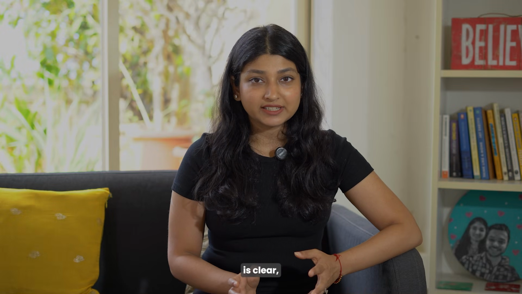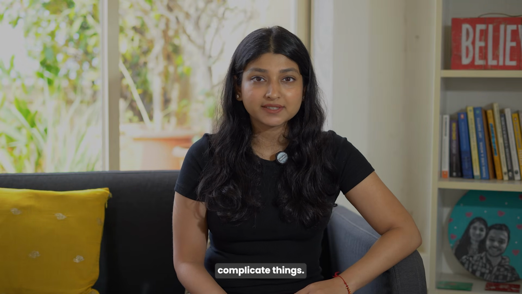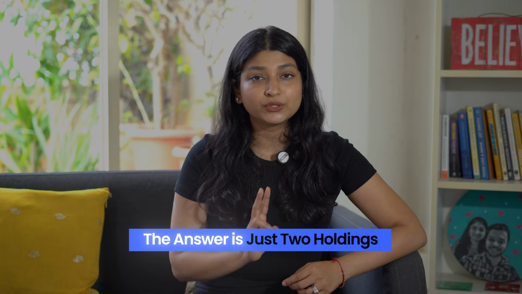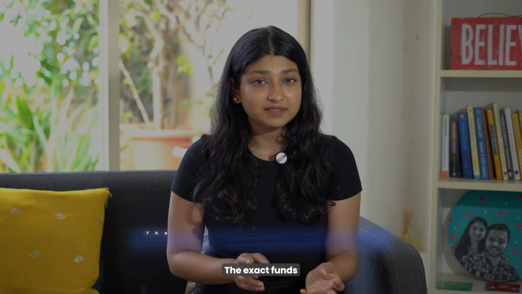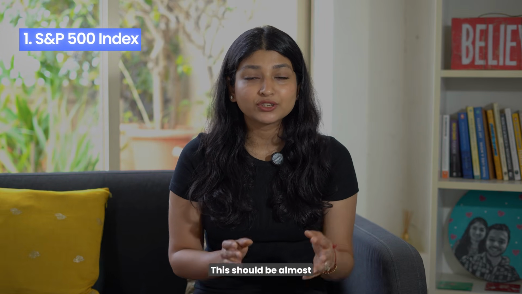Once the allocation is clear, the next question is, what should I really buy in the US? And this is where most people overcomplicate things. For 95% of the investors, the answer is just two holdings. The exact funds may change over time, but the structure doesn't. Holding number one, the S&P 500 index. This should be almost half of your US portfolio.